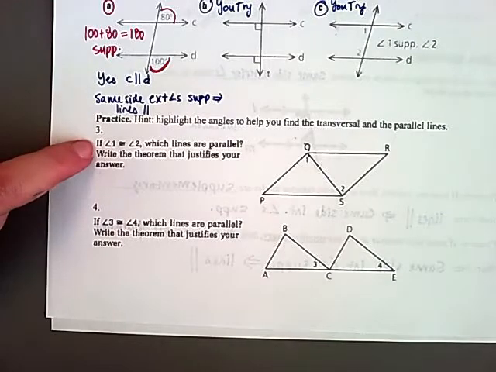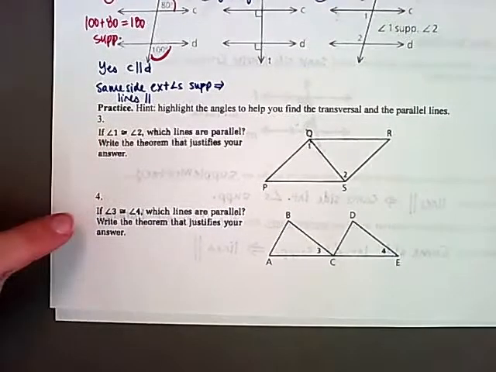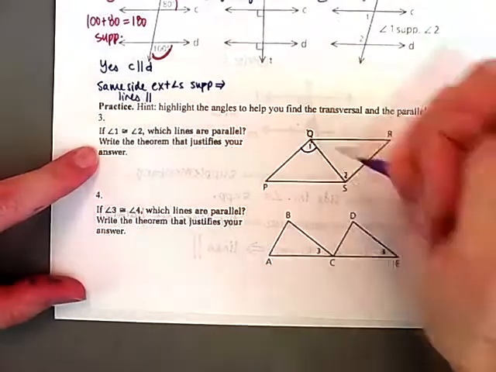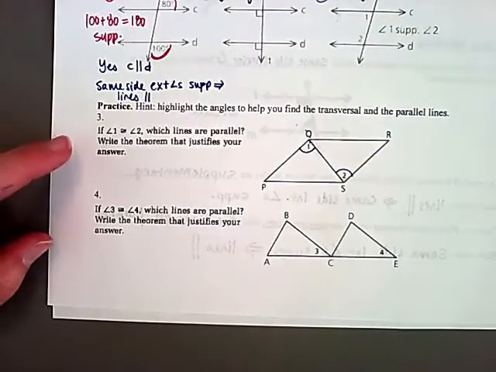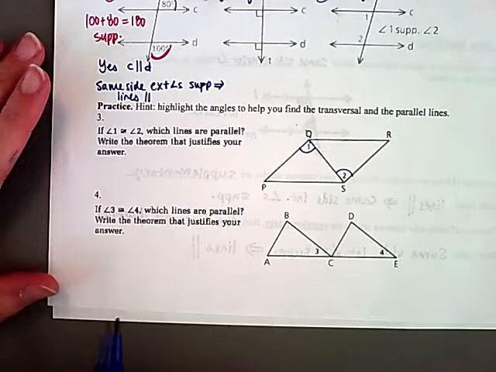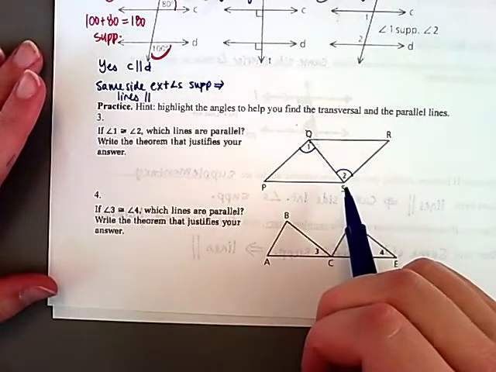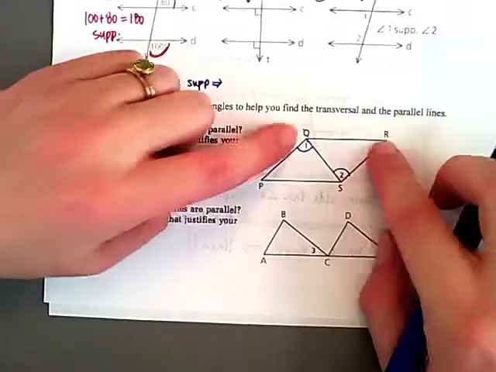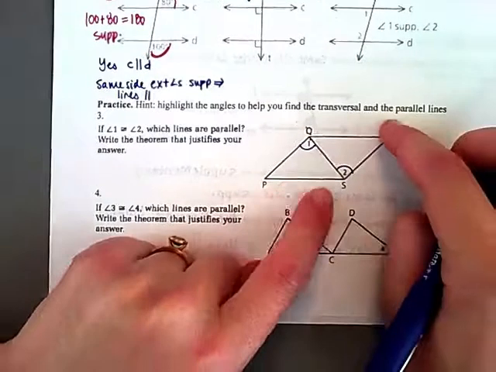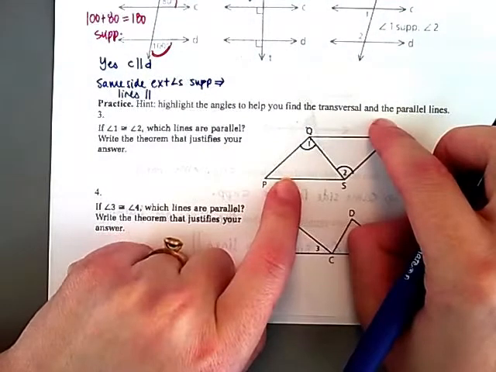So I'm going to do number 3 and let you try number 4. In number 3, it says we have angle 1 is congruent to angle 2, and we're trying to figure out which lines are parallel. If I can't immediately see which lines are parallel, it's either these two, PQ and RS, or it's these two, just based on visually which ones look parallel.